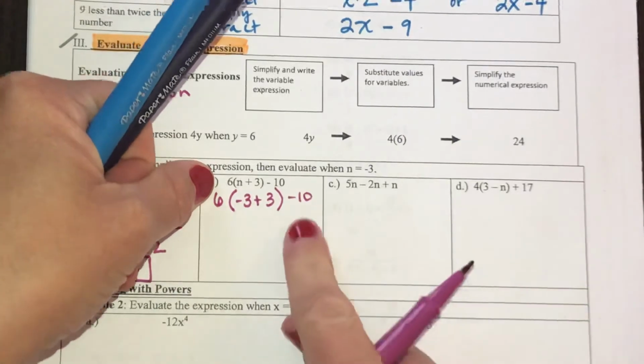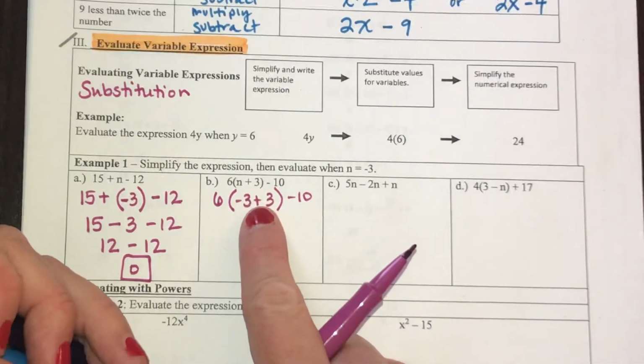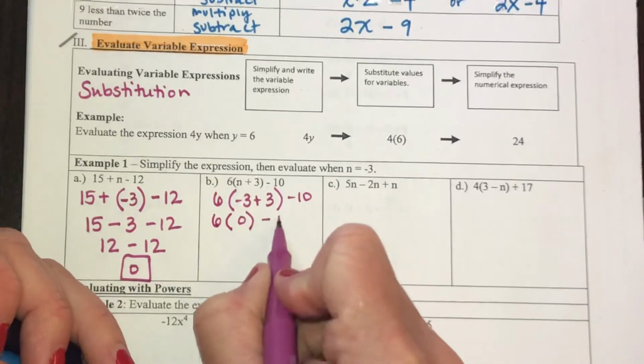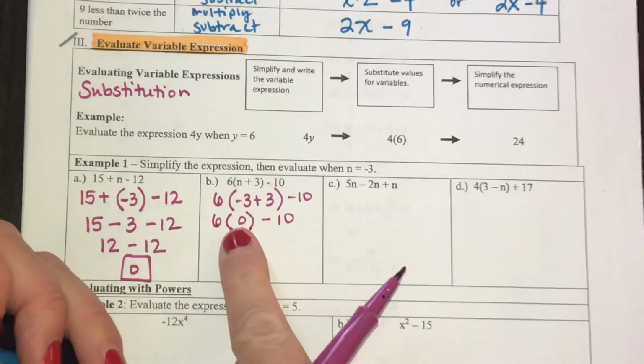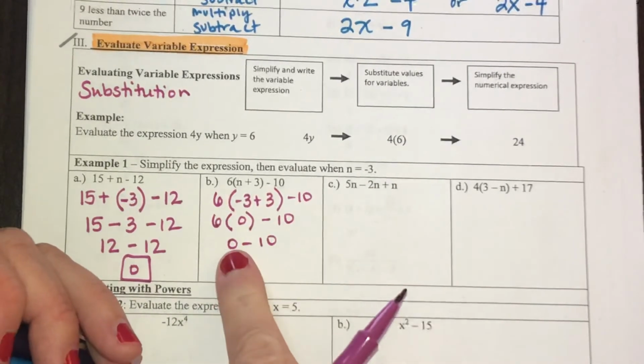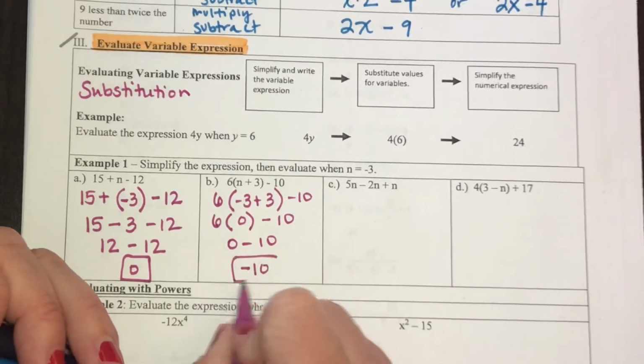Now I'm going to use my order of operations to solve. So I'm going to do what's in parentheses first here. If I simplify -3 plus 3, I'm going to get 0. And any number times 0 is always 0. So 0 minus 10, nothing minus 10 means you have -10.